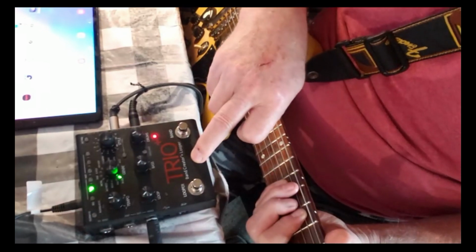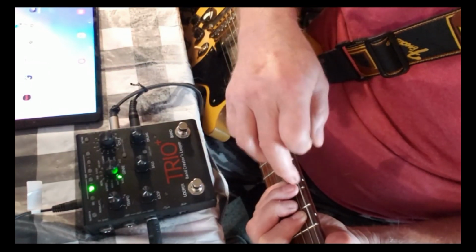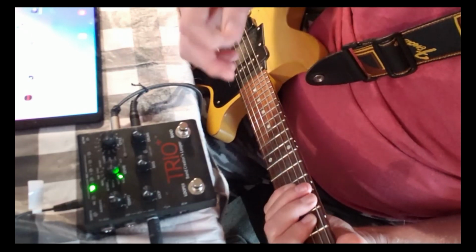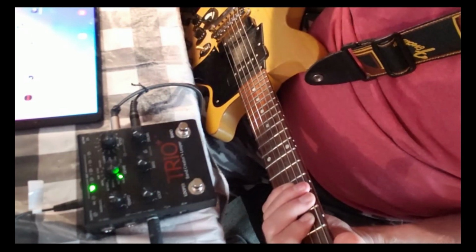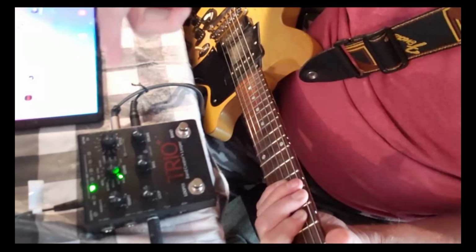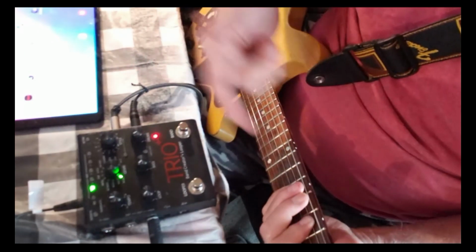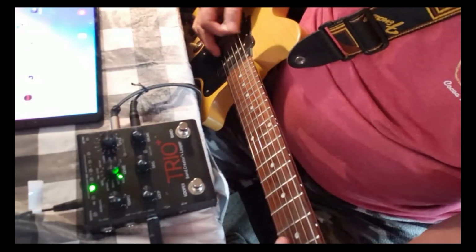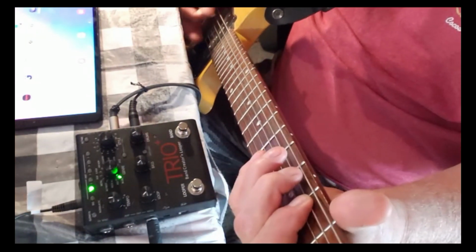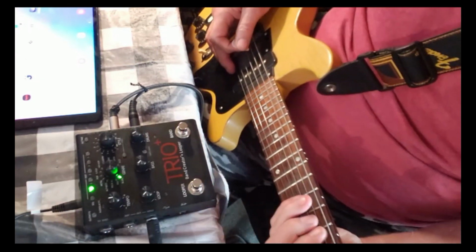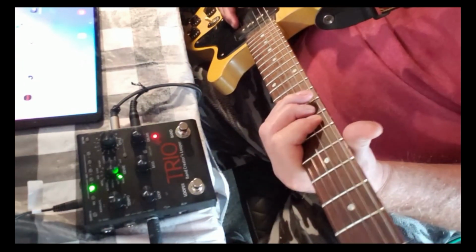It will then interpret the way you're attacking these strings. It'll interpret how the drums are going to be, for the most part, and that includes the bass part. So here we go. Instead of playing down here, I'm gonna play it up here. Hope you can catch that.